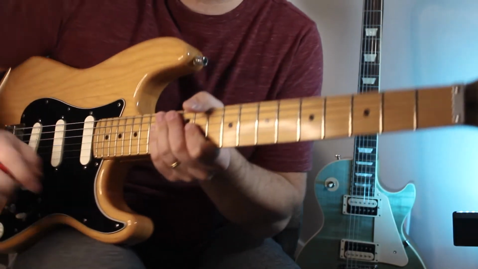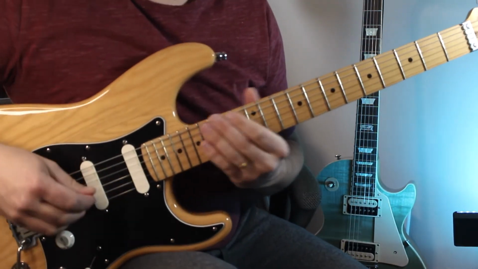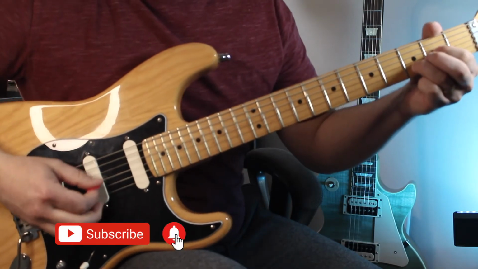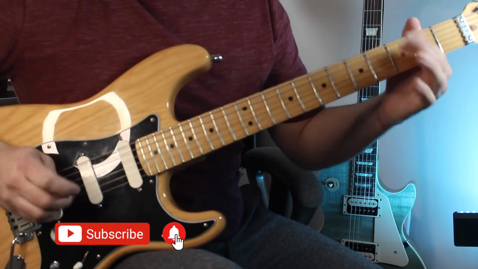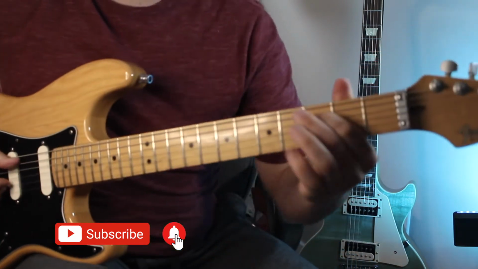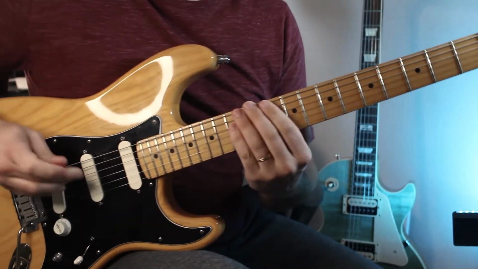Alright, here's our backing track. It's in D. Kind of southern kind of sound, right? And I'm gonna be using that pentatonic right here.